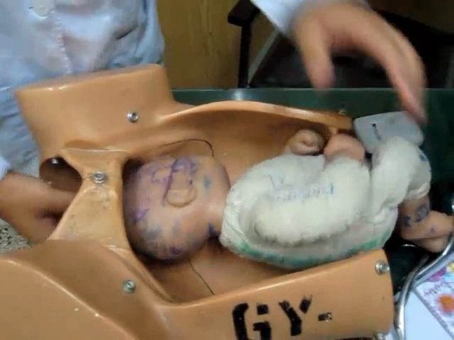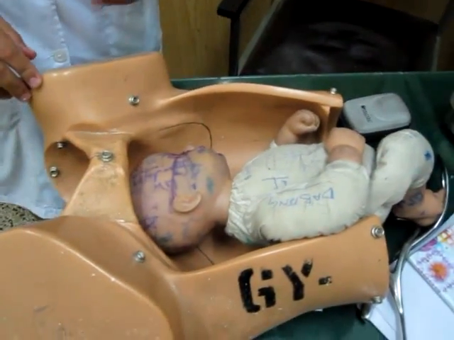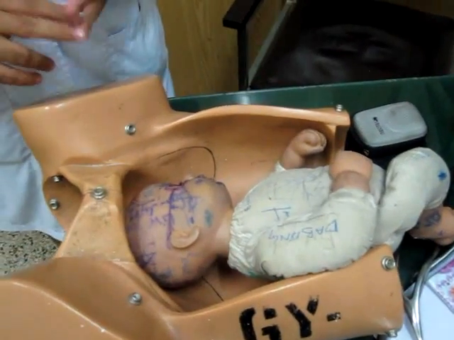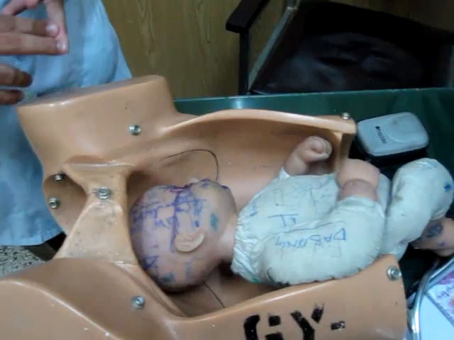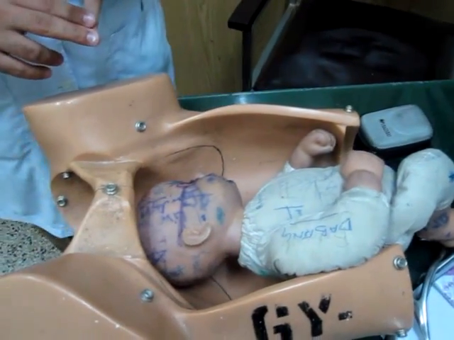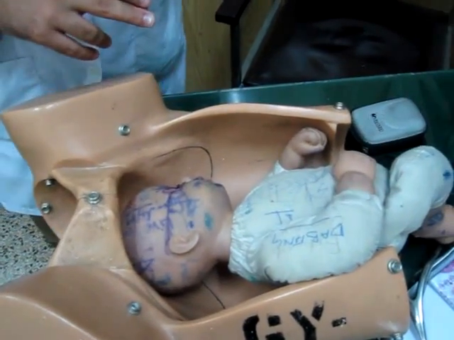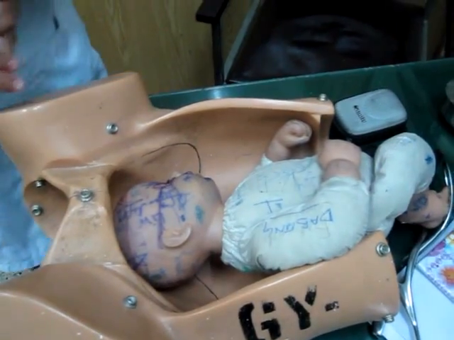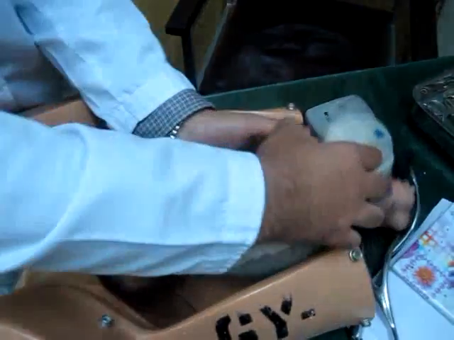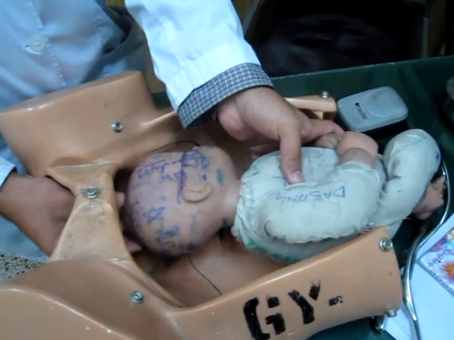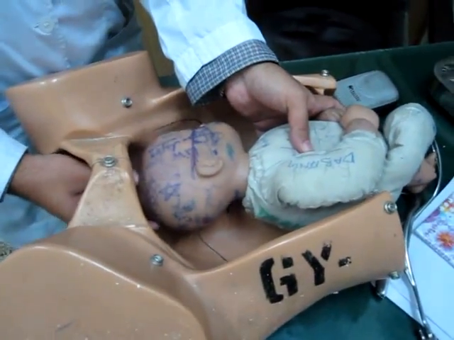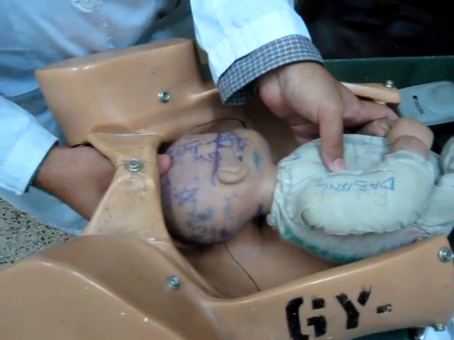The steps of natural vaginal delivery involve the engagement of the head, descent of the head, flexion, internal rotation, then there is extension of the head, and there is restitution, and the last one is external rotation. So we start with the engagement of the head. The engagement means that the head enters the maternal pelvic inlet in transverse diameter.